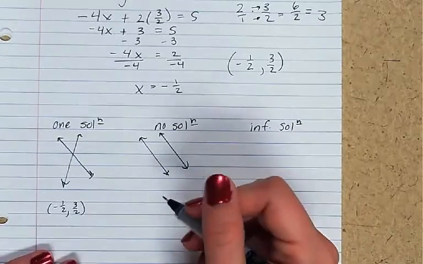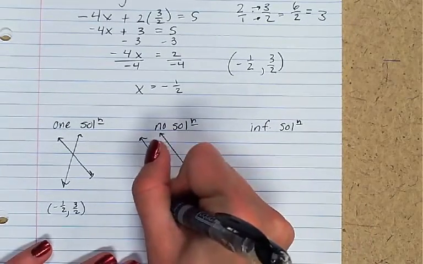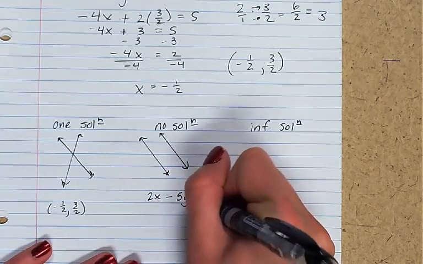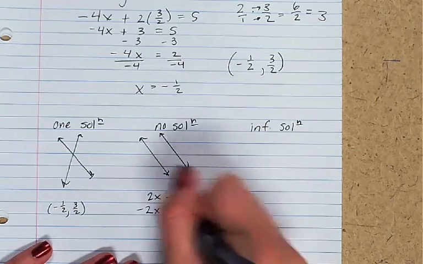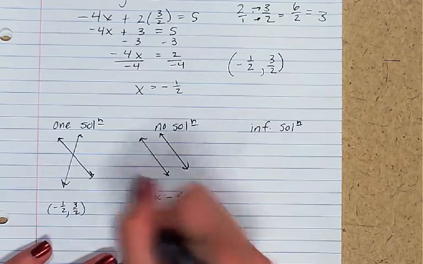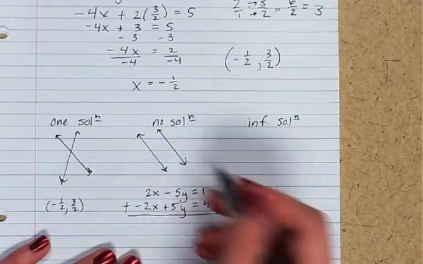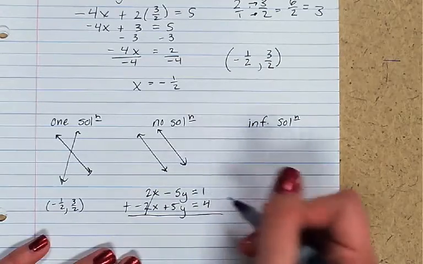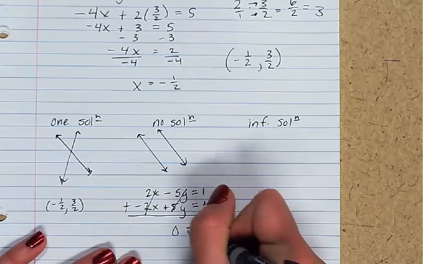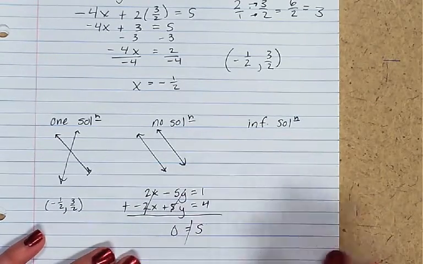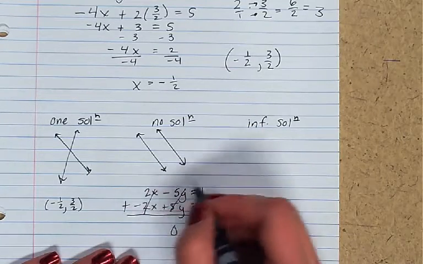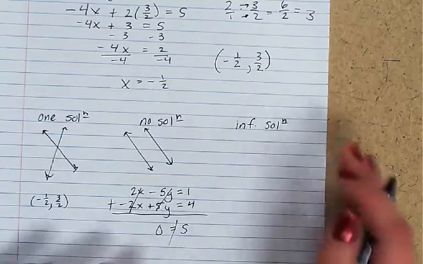So no solution, as I pointed out before, is when you have parallel lines that'll never intersect. So when you're solving, what this will look like when you do linear combination is, let's say we had... okay, so if I add these, well, the x's cancel out. 2x minus 2x is gone. The y's cancel out. Negative 5y plus 5y cancels. So we get 0 equals 5. Well, that doesn't make sense. 0 does not equal 5. So that's an example of what will happen when you have no solution. Again, all of the variables have to cancel out for that to be the case.